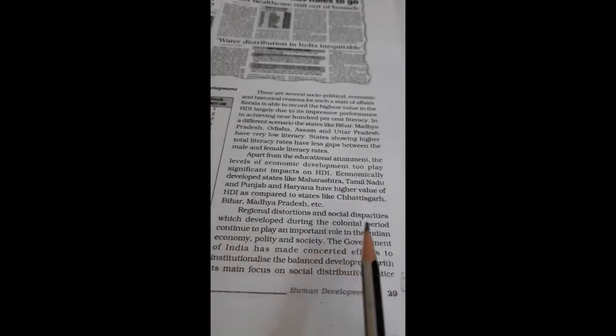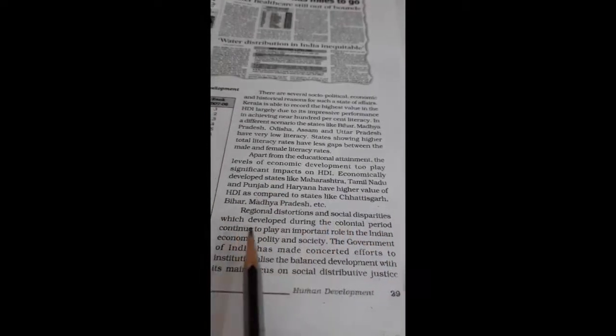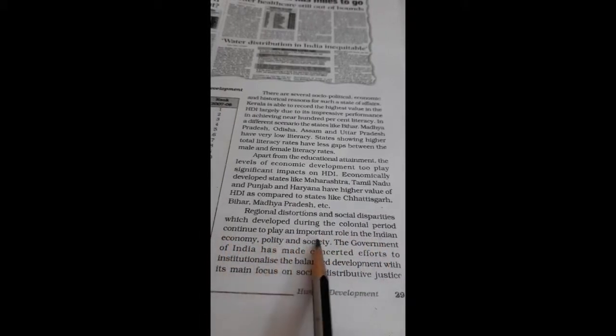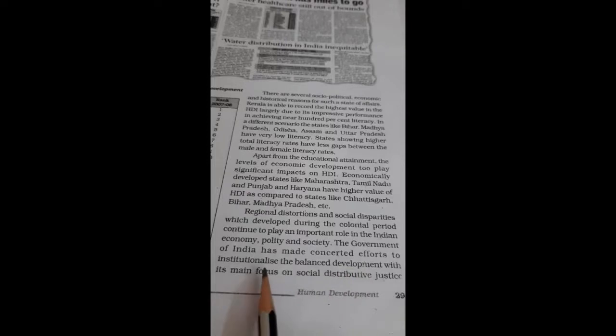Regional distortions and social disparities which developed during the colonial period continue to play an important role in the Indian economy, polity, and society. The Government of India has made concerted efforts to institutionalize balanced development with its main focus on social distributive justice through planned development.